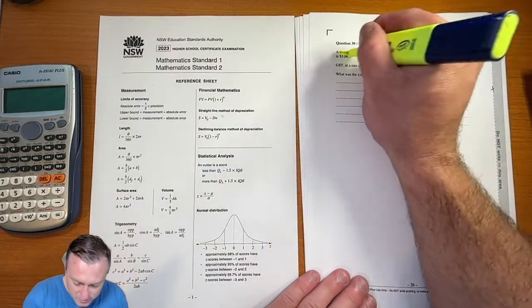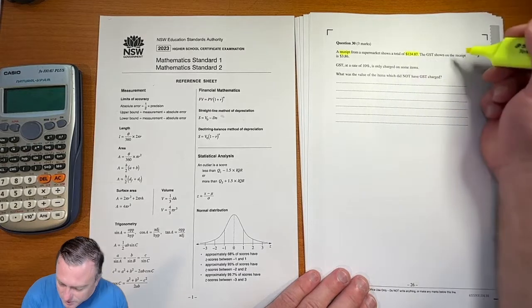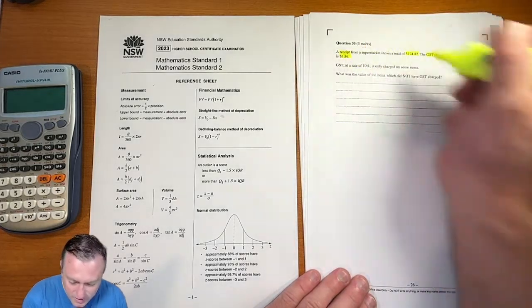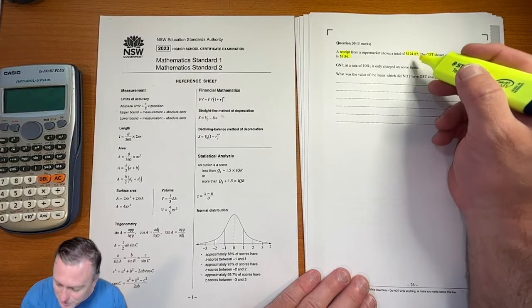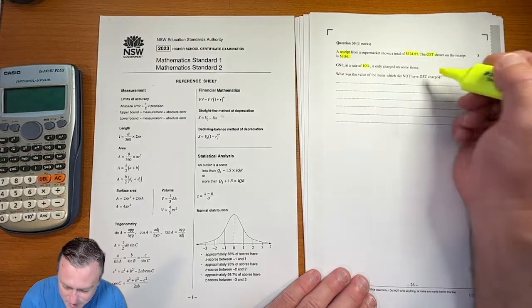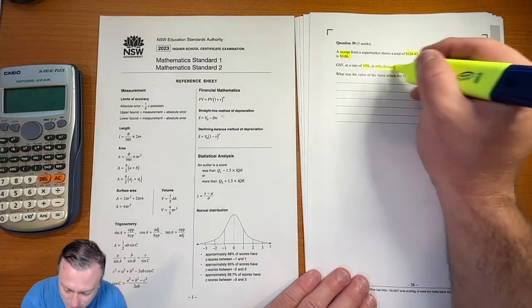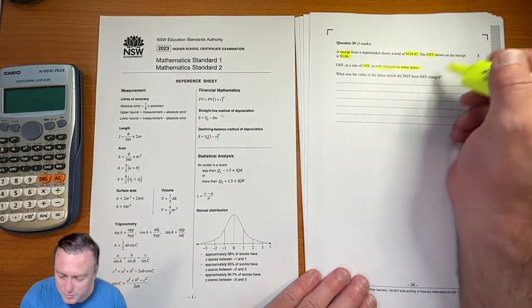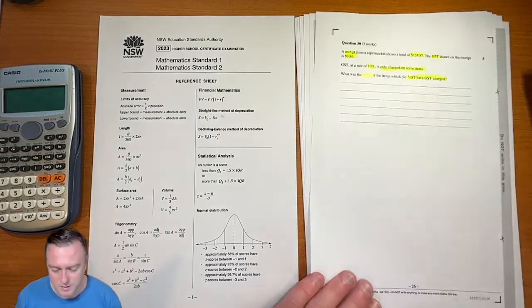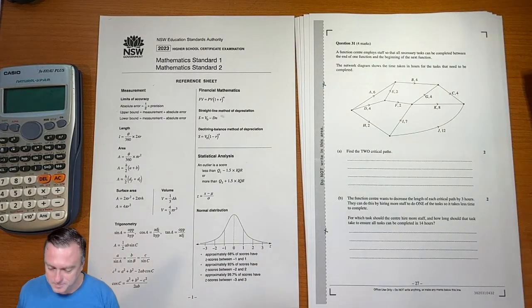The receipt from a supermarket shows the total of $4.87. GST is shown to be that. So straight away that's triggering something that's wrong, because it's a little bit less. GST has a rate of 10%. It's only charged on some items. So for example, fruit doesn't get GST charged to it. What is the value of the items that did not have GST?